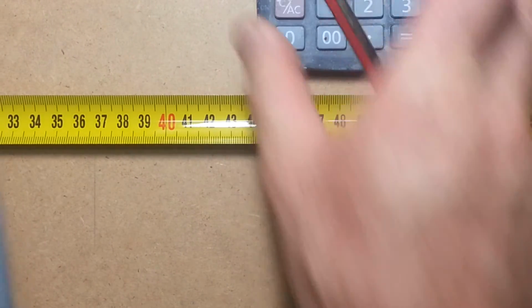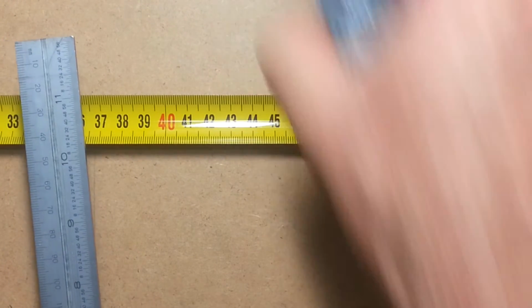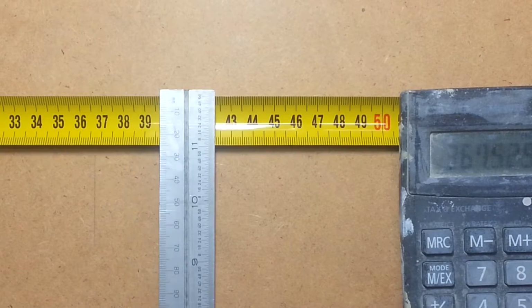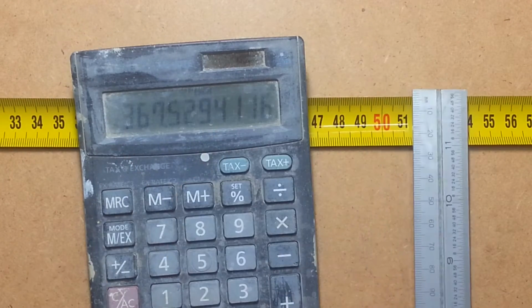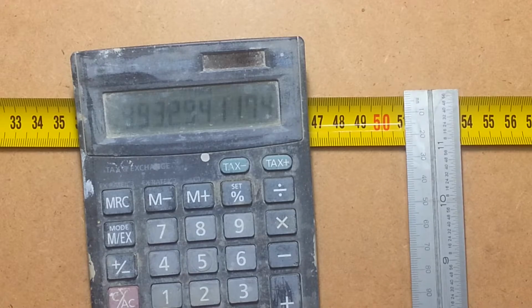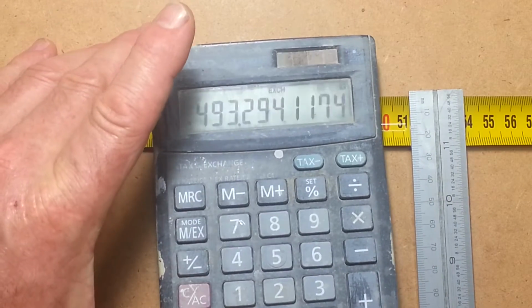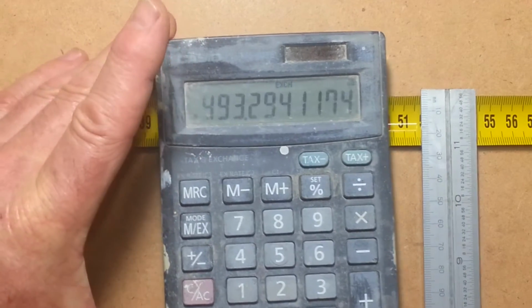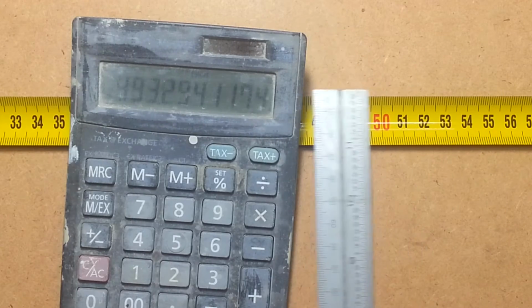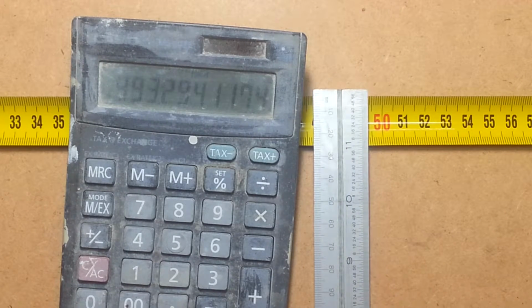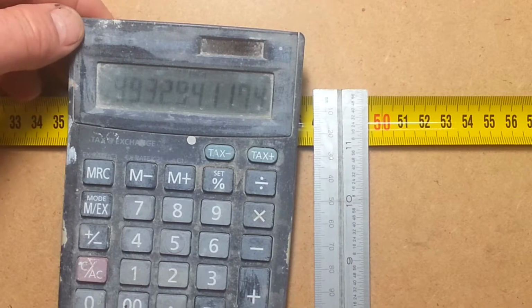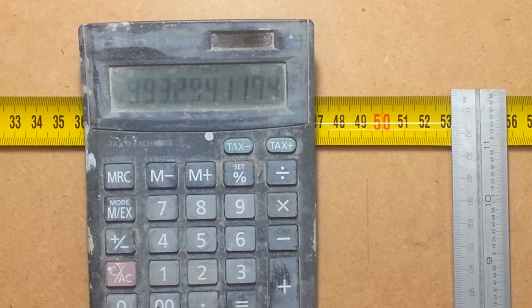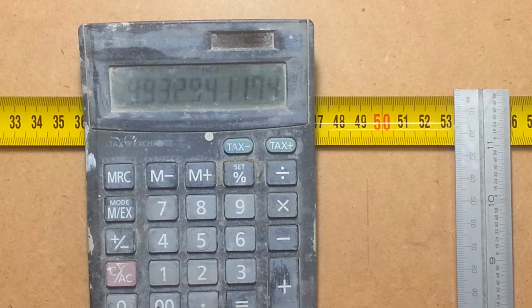And press, I can't keep this all handy, where am I? I'll be over here. So equals again, the number is now 493. And so as a result, I may be my pencil line out. I may be even 1/3 of a millimetre out. But I won't be accumulating a pencil line thickness every time.